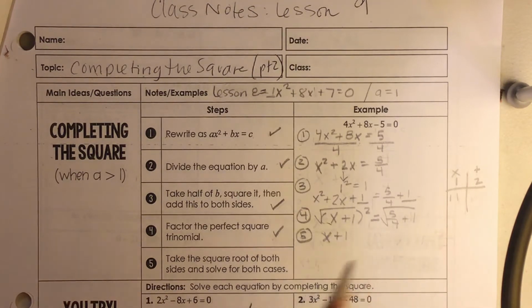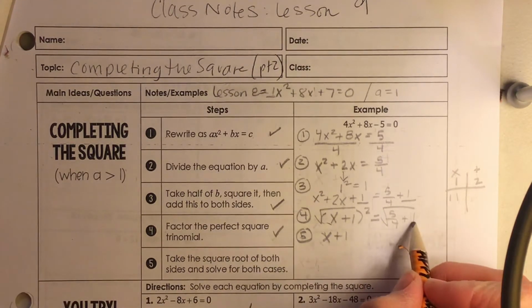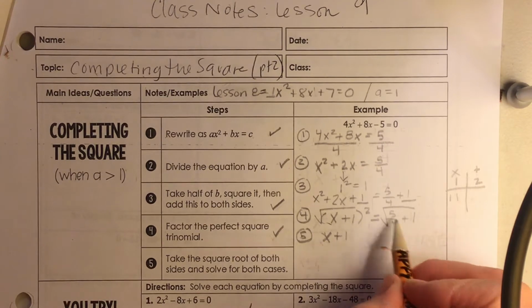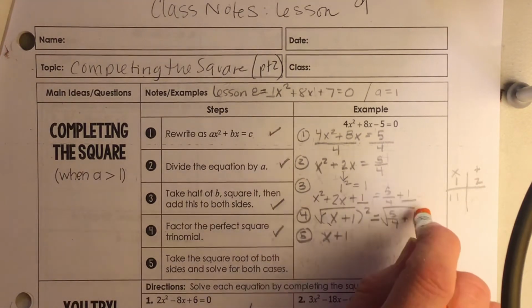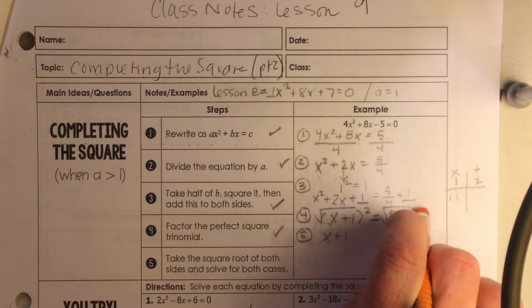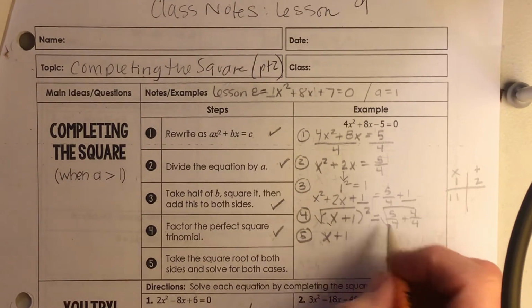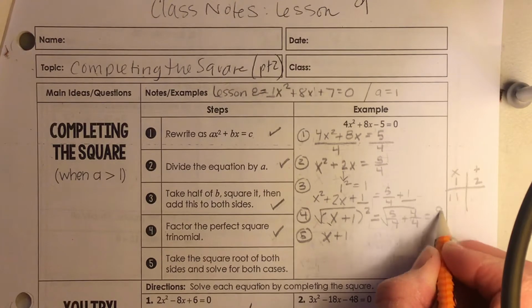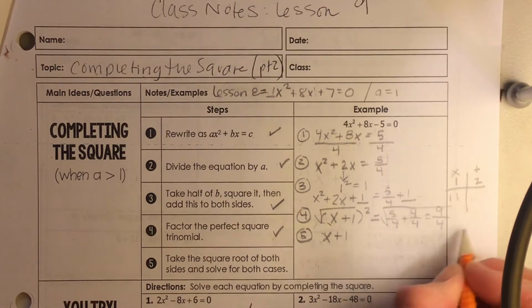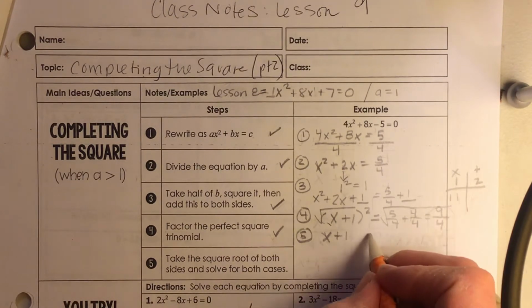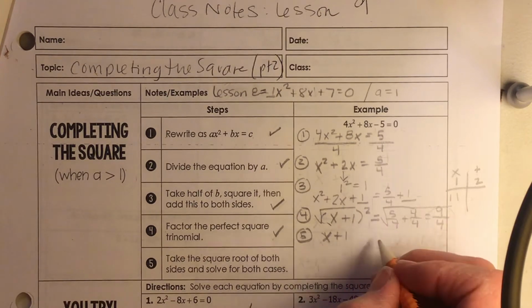Well, when I add a fraction to a whole, one way I could do this is turn my 1 into 4/4. So I'm just going to erase this. I'm going to rename this 1 into 4/4 because then I'm kind of speaking the same language, which equals 9/4. So I'm going to take the square root of 9/4. I'm going to write that here.